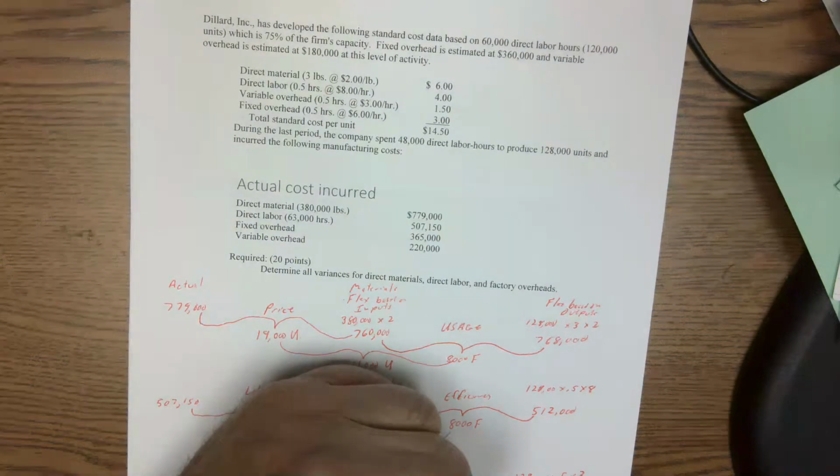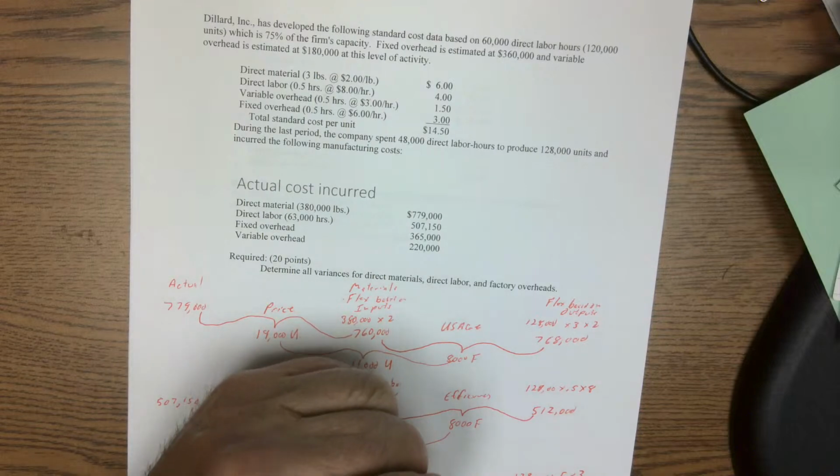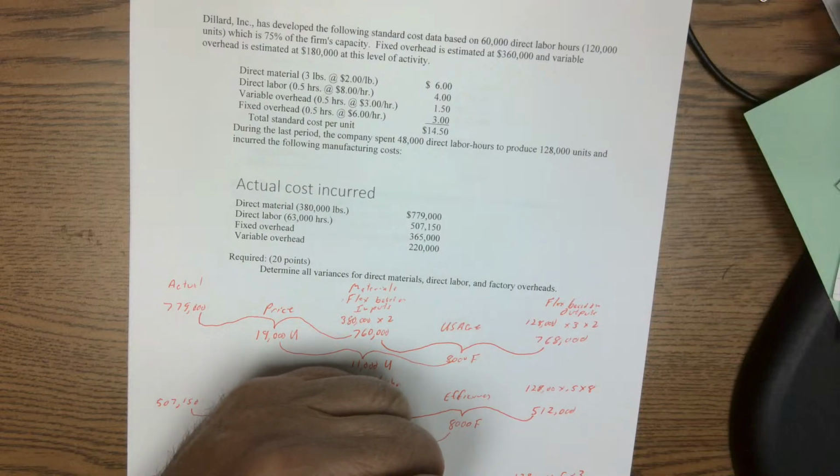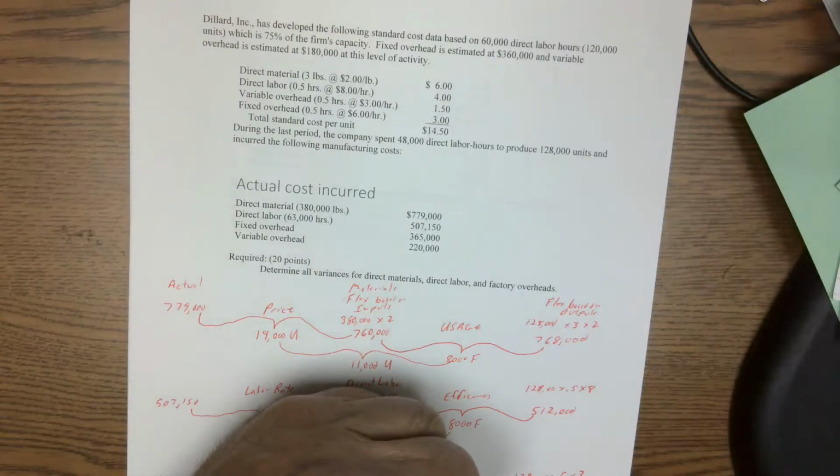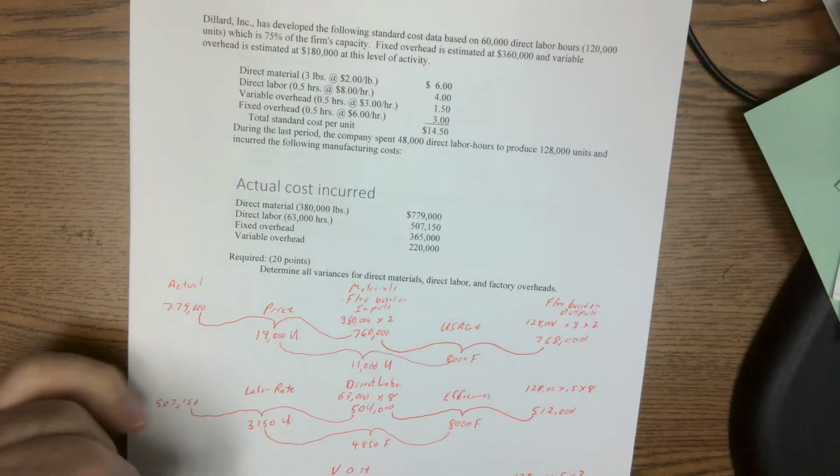So this is our variable overhead efficiency variance, which will be 22,200 favorable.